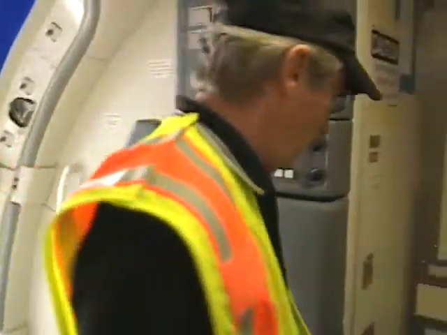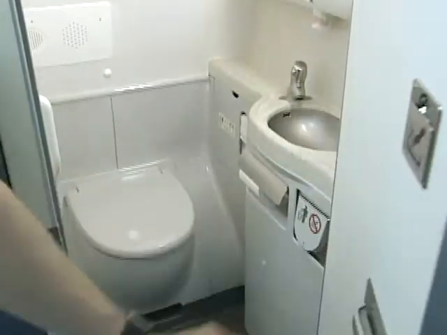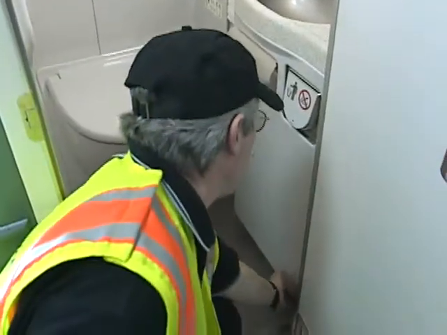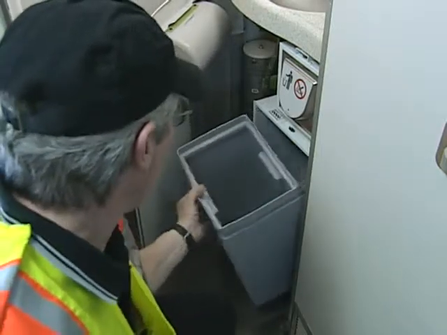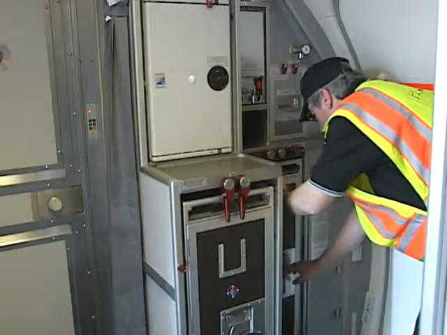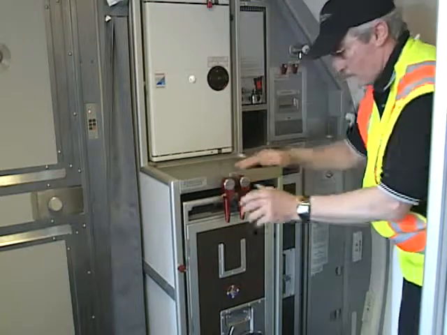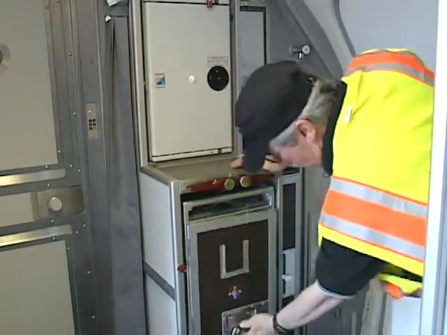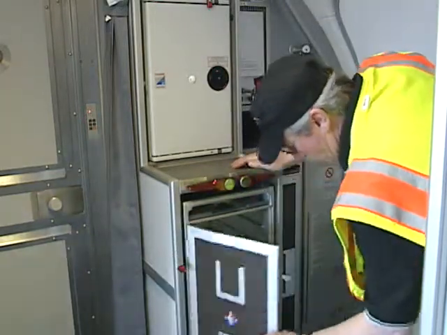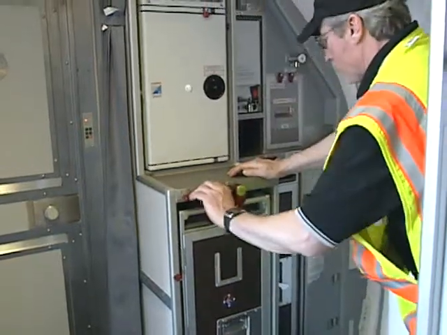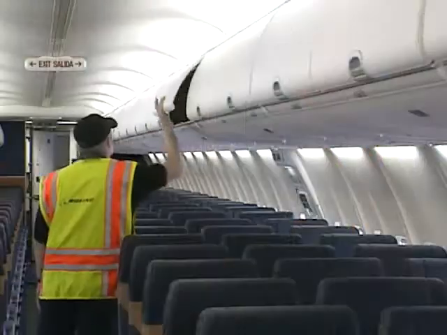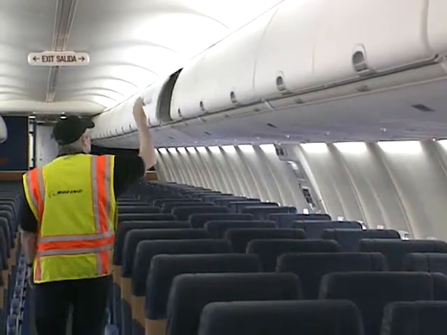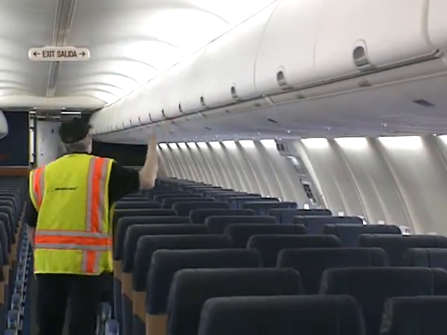Next, check the main cabin. Make sure all waste containers are empty, as well as galley carts, ovens, and refrigerators. Also, make sure the stowage bins are empty except for emergency equipment.